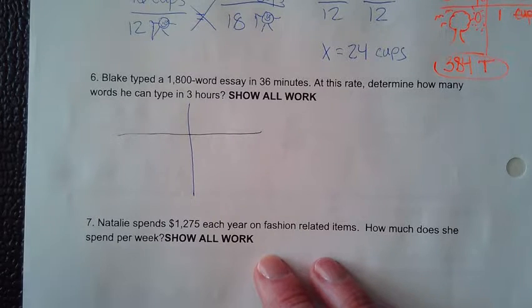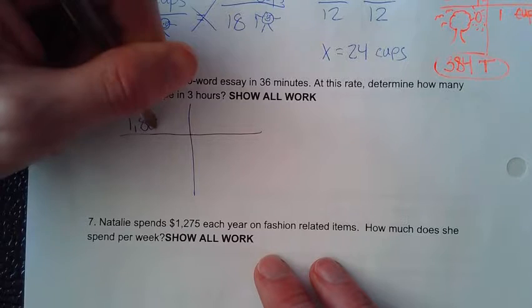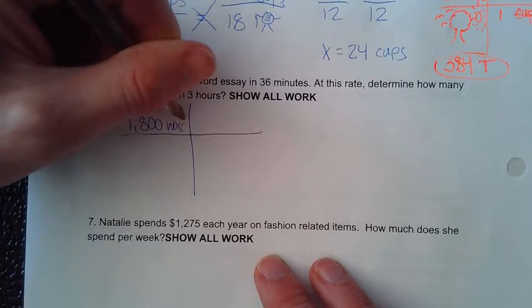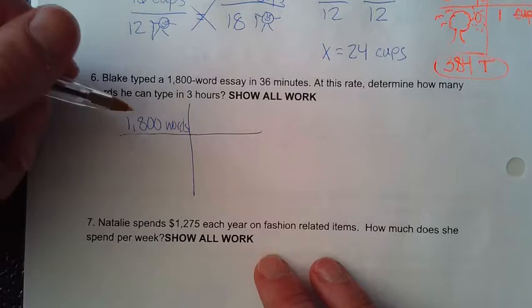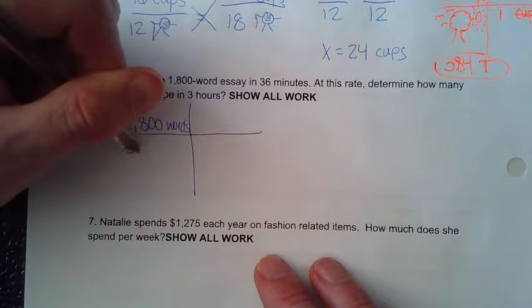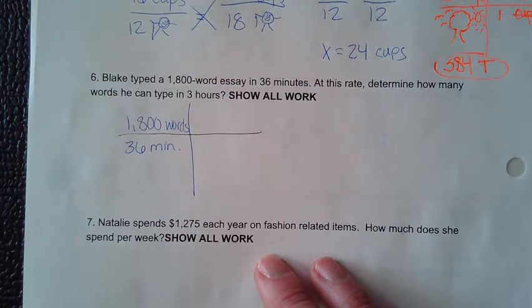So I have 1,800 words. In how long? 36 minutes. Good. So it's 1,800 words per 36 minutes. Right? And what am I converting it to? Hours. Good. How many hours? 3. I want to convert minutes to hours.